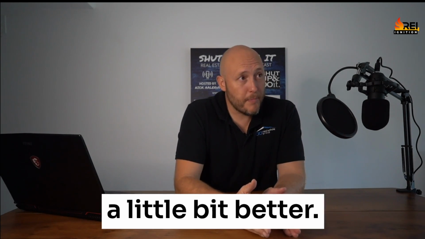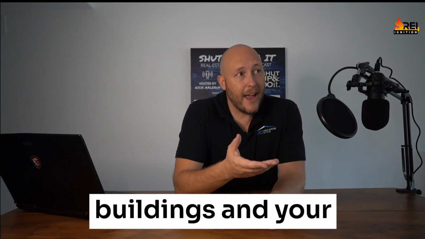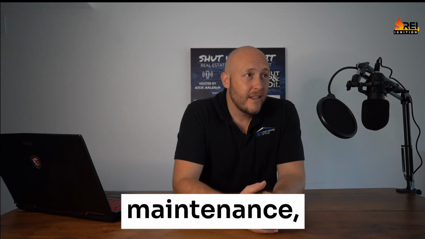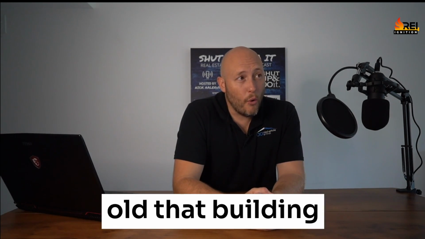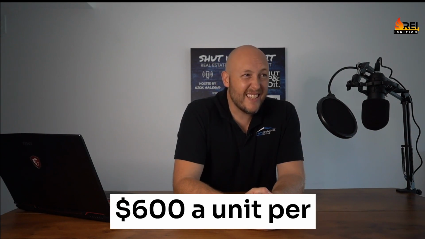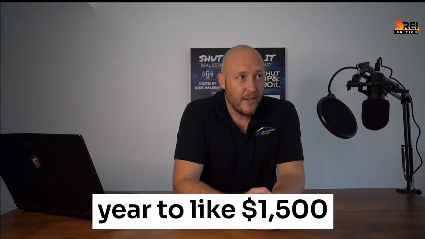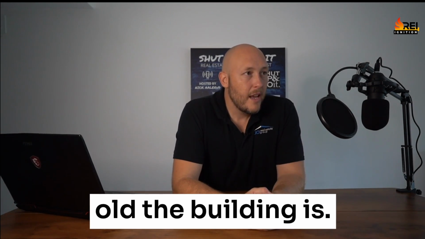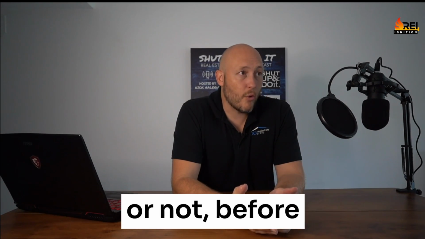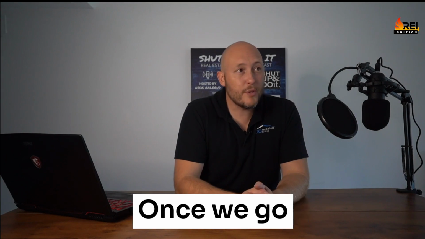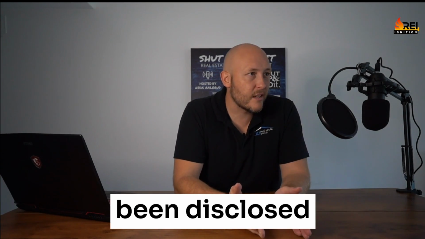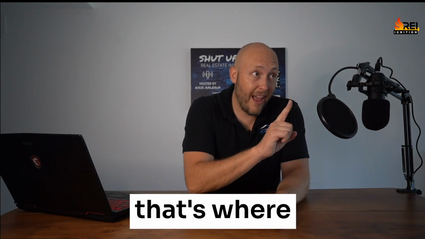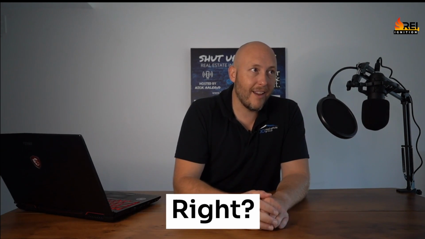The cash flow is a little bit better, you get a better price for the buildings, and your tenant quality is still pretty on par, right? But repairs and maintenance, you're going to want to budget, depending on how old that building is, between $600 per unit per year to $1,500 per unit per year, depending on how old the building is, and if you're going to do a whole bunch of CapEx or not before you take it over. Once we go through all of this stuff and everything that's been disclosed to us by the seller and stuff that has not been disclosed to us by the seller, that's where you have to fill in, right?